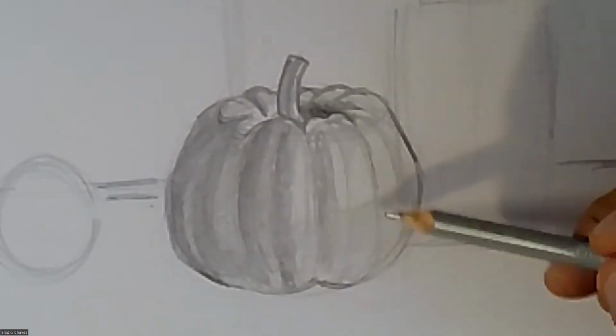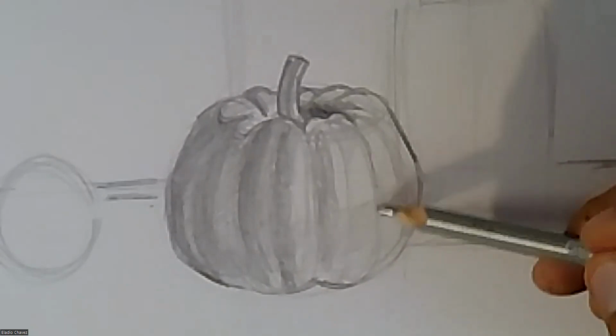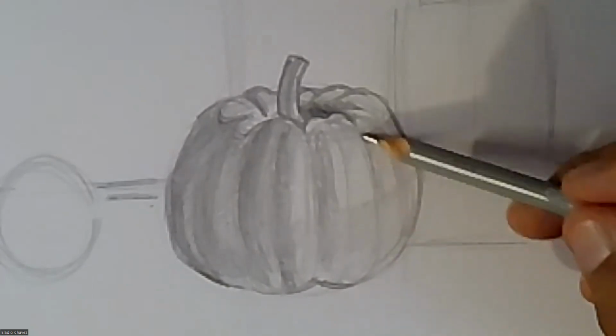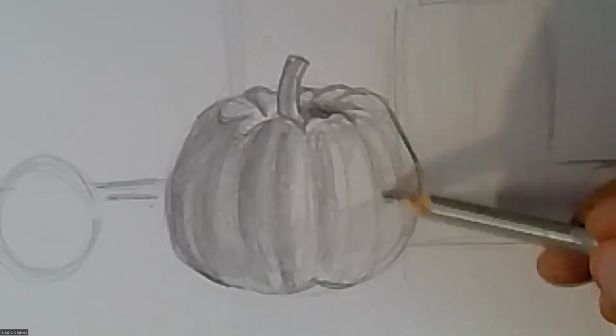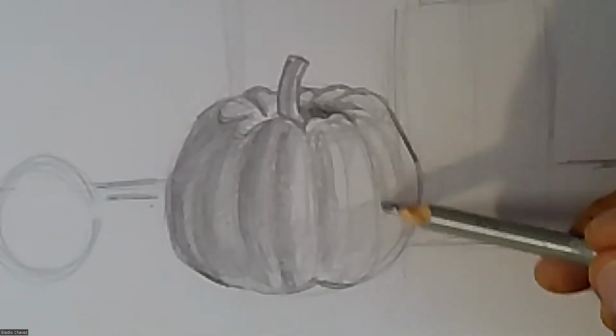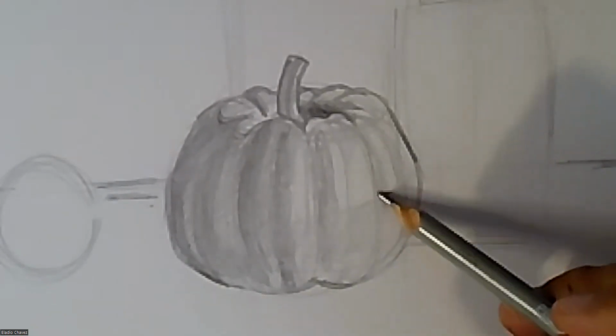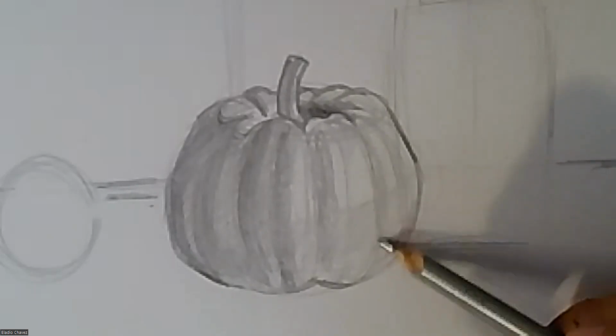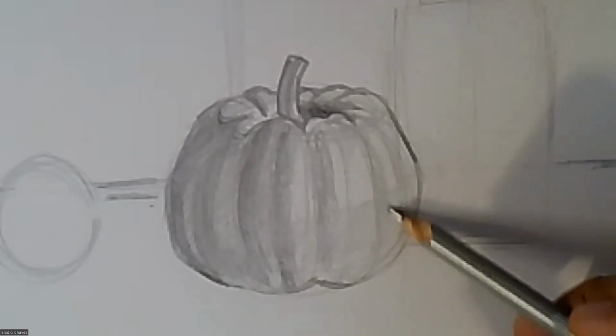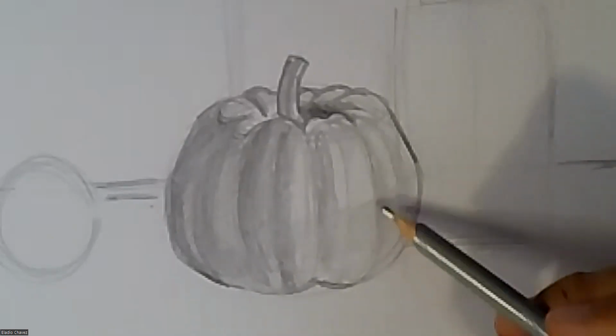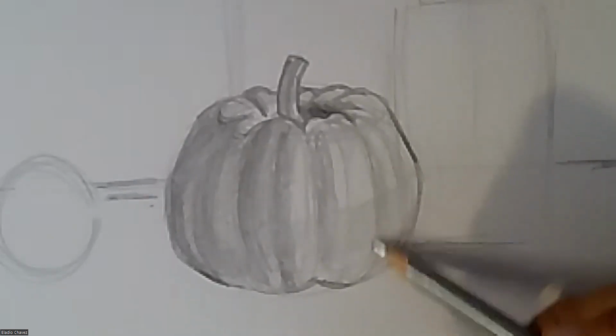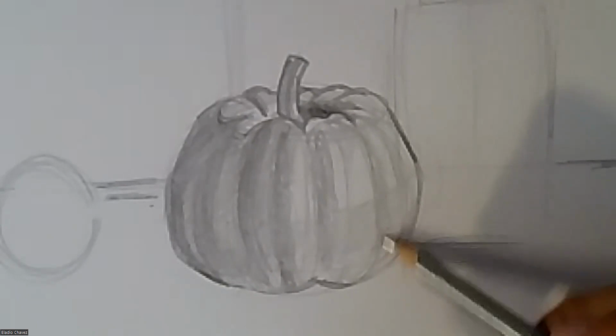I can bring that same value up right in here on this side. Bring that up. And then maybe bring some of that shade slightly down. Blend it out. The edge on the left is harder and it blends out on the right.